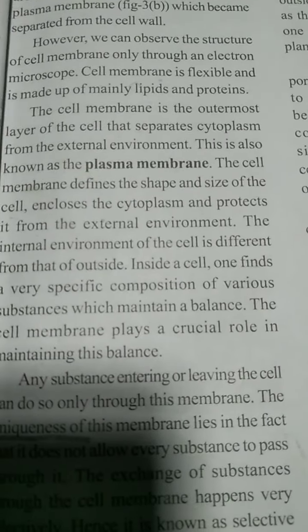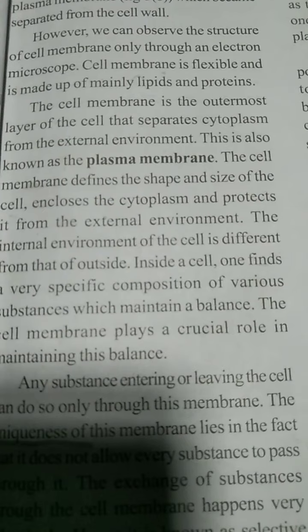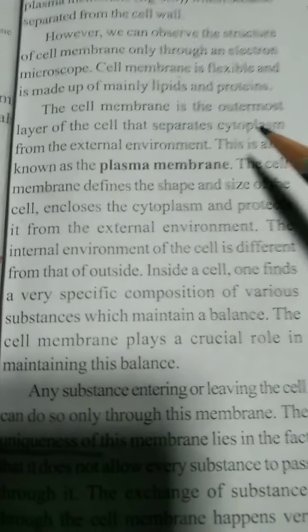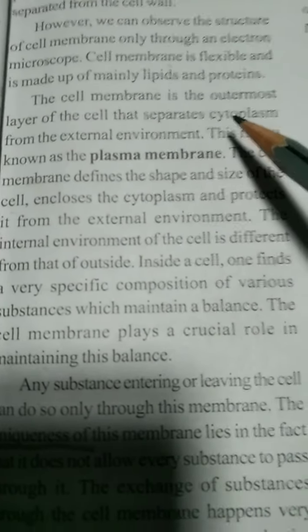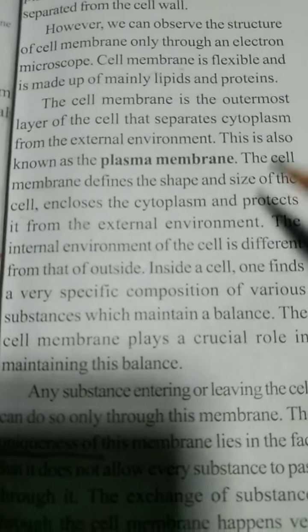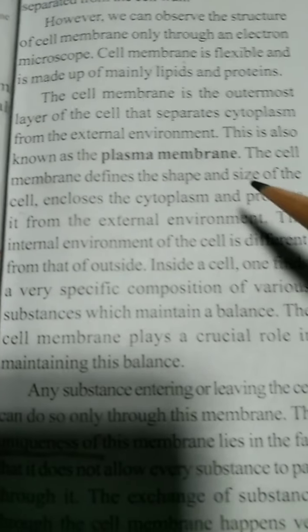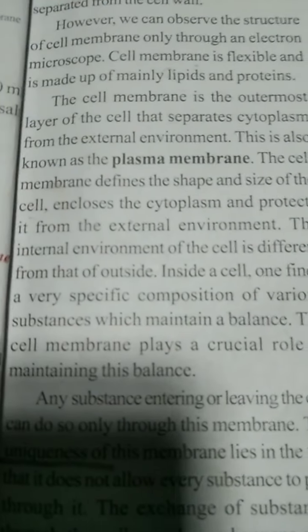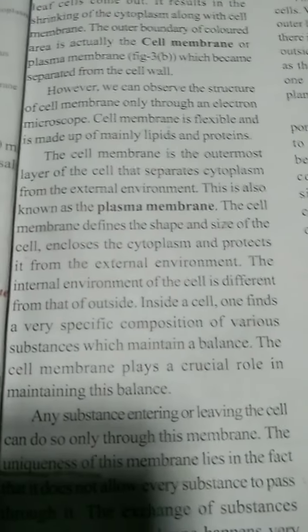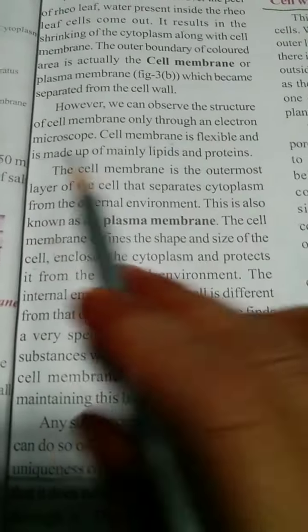However, we can observe the structure of the cell membrane only through an electron microscope. The internal cell is a very minute structure, and inside the cell, if you want to observe the cell organelles, we should use the electron microscope. With the help of a compound microscope we cannot see these figures, what they are, their structures, shapes, sizes, etc. We should use only the electron microscope.